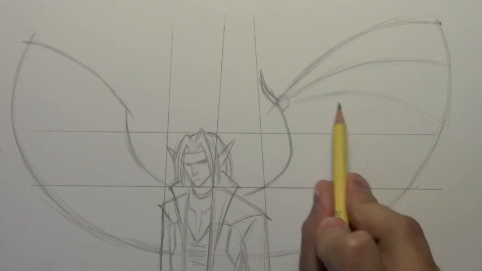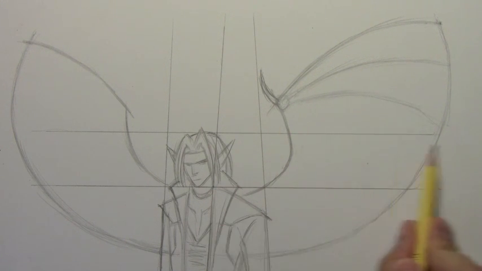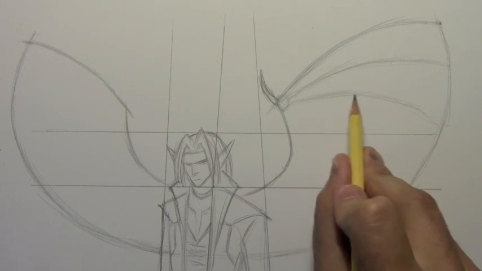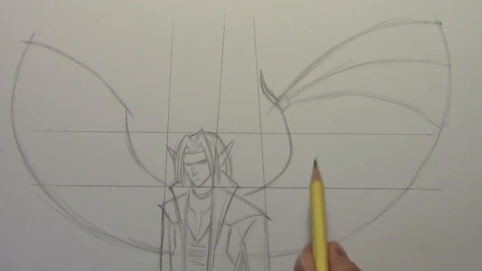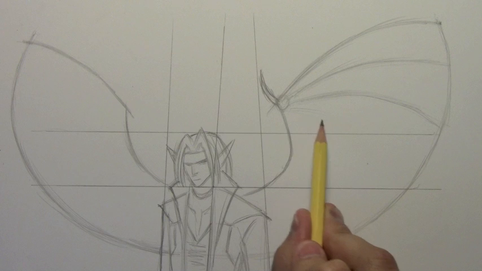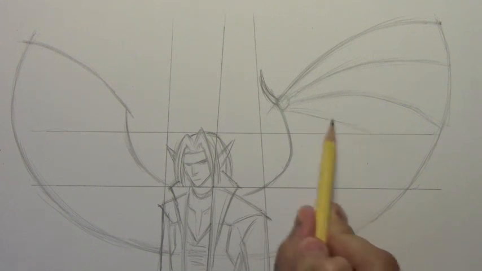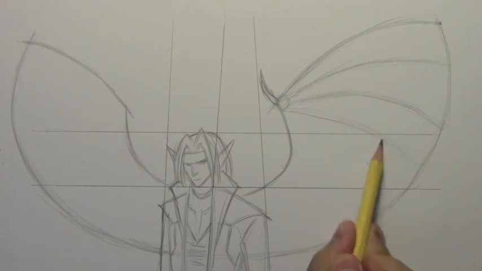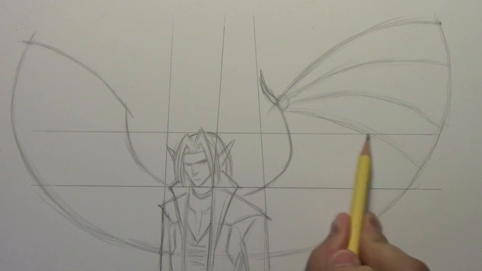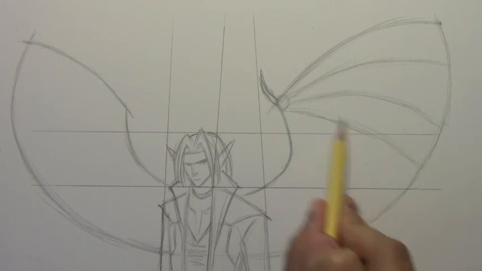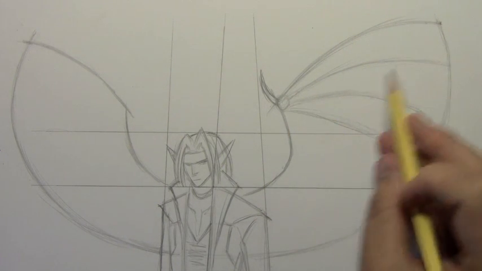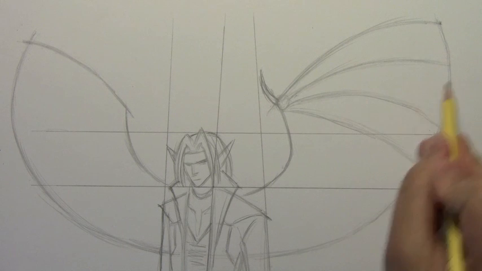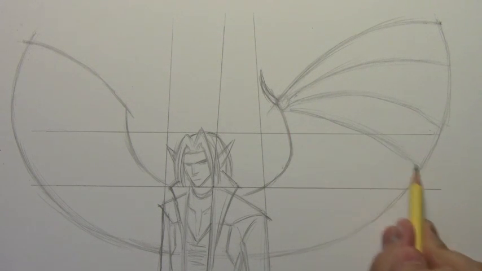And again, this coming down toward this line that we did way back at the beginning, that can kind of help you get these lines in the right place. This fourth finger, if you want to call it that, is going to actually cross past that line. And so this sort of giant hand, I guess, characterizes the edge of each wing.